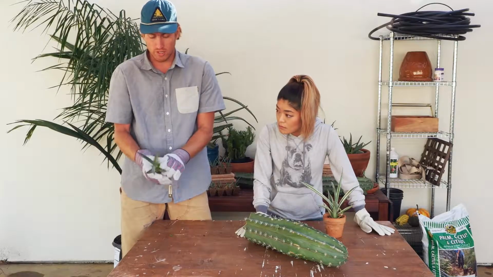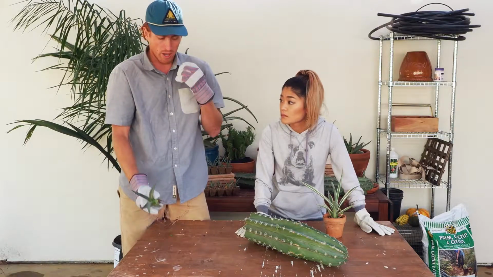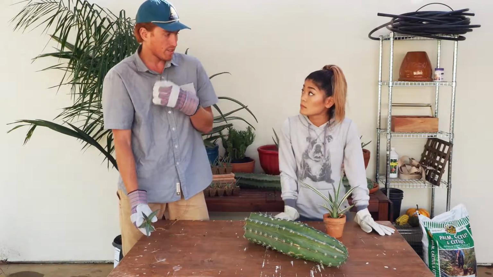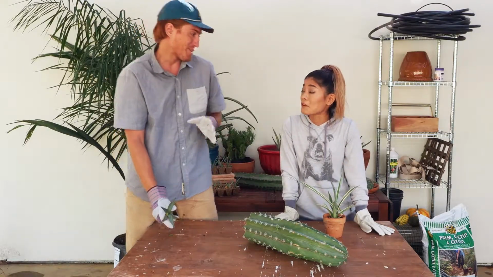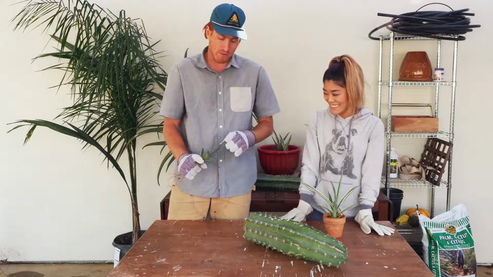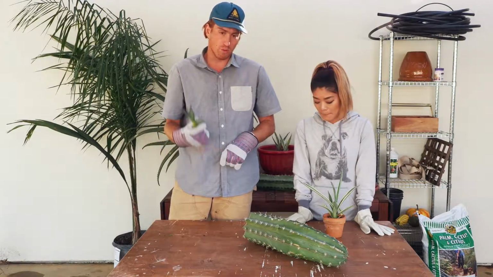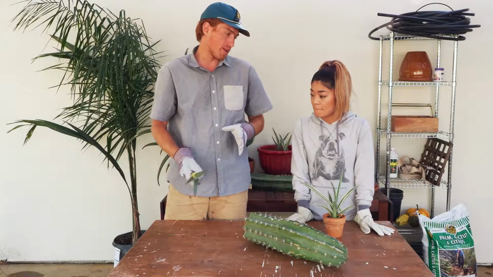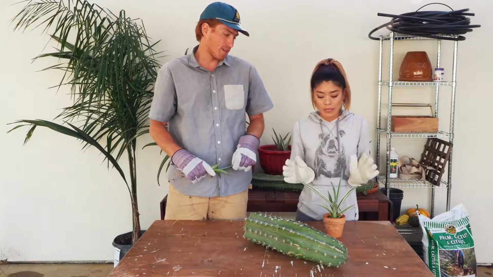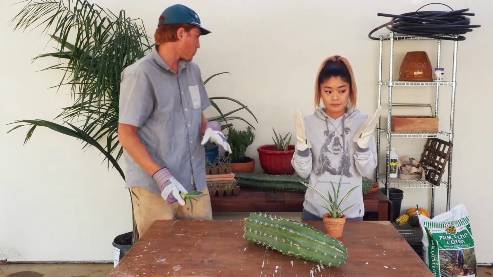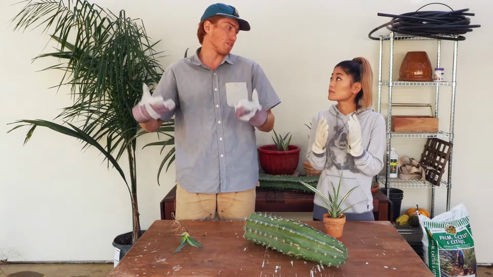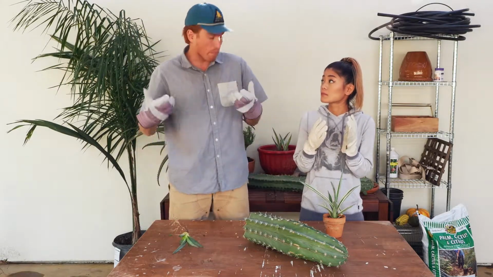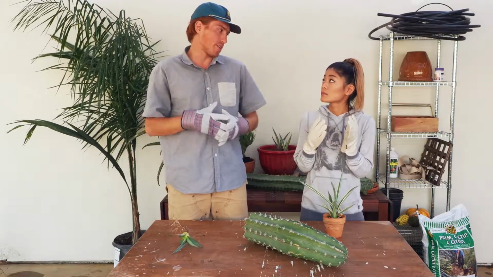Always when you're dealing with agaves, big and small, make sure you watch your eyes. I've gotten poked several times, and some of them can be really sharp. If you're working with them outside, I recommend you wear sunglasses. We don't have to worry about it today, but when you're gardening or picking up pots, make sure you have something protecting your eyes.